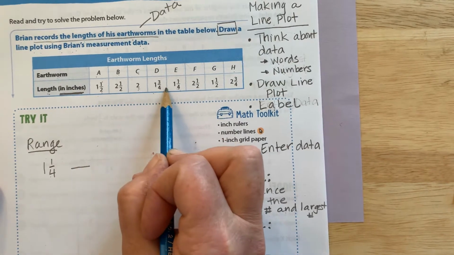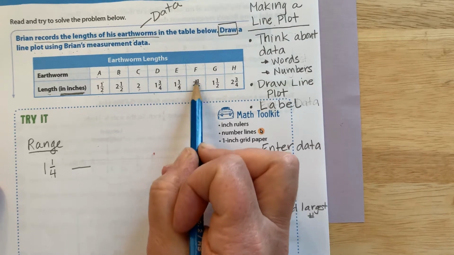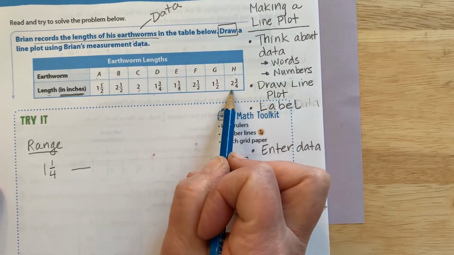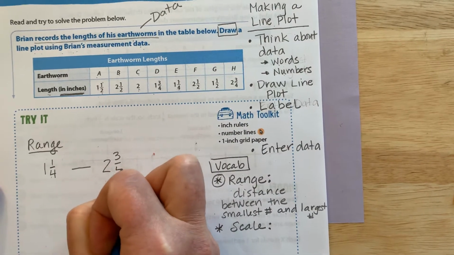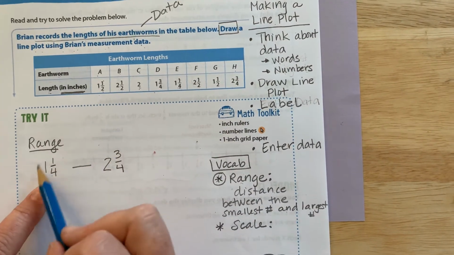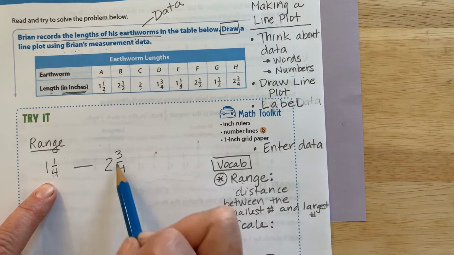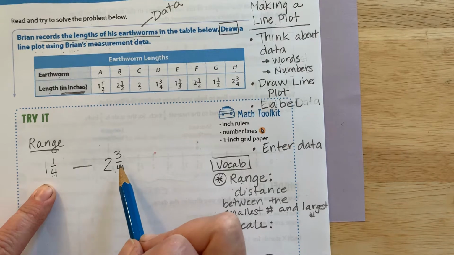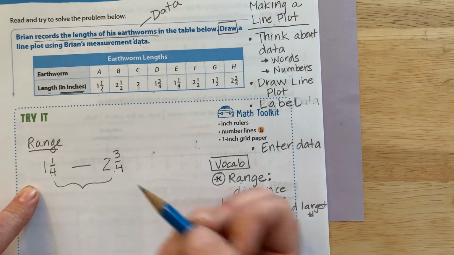I noticed a 2. Is there anything larger than 2? 2 1/2 is larger. Anything larger than 2 1/2? 2 3/4. So 2 3/4 is our largest earthworm. So our smallest is 1 1/4 inch. Our largest is 2 3/4 inch. This is going to help us make our table. And the distance between these two is the range.